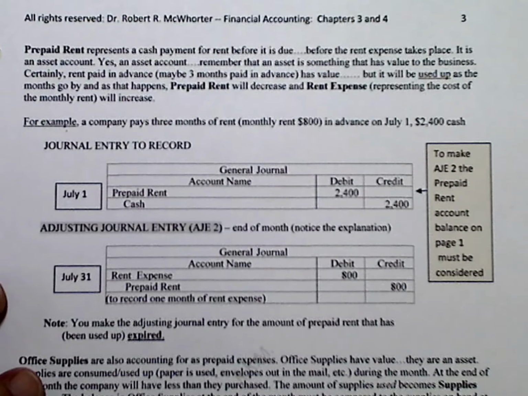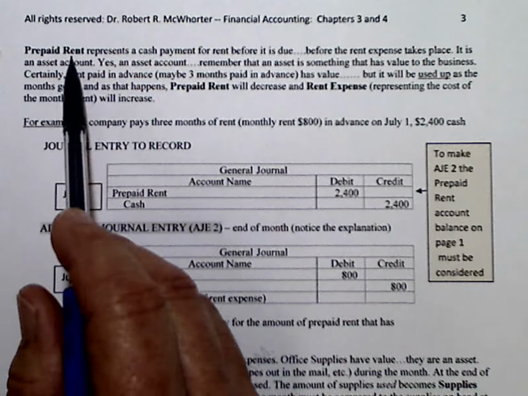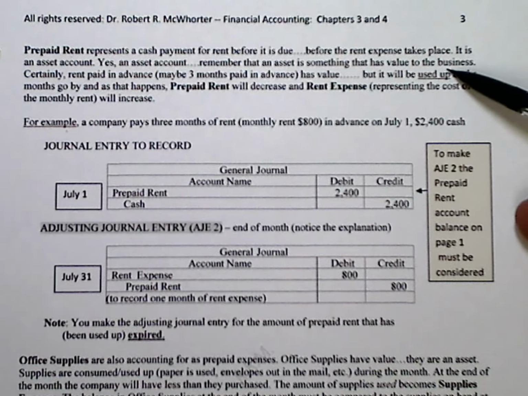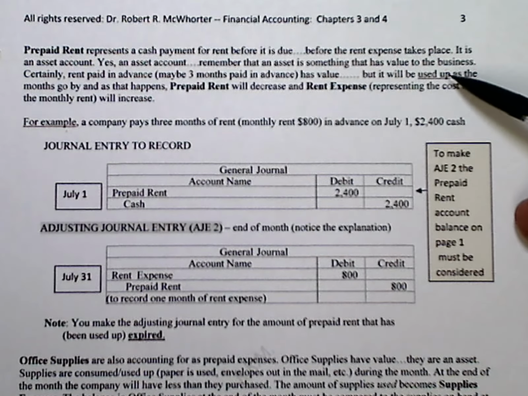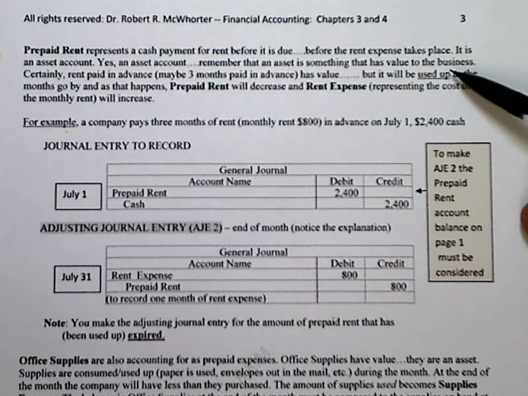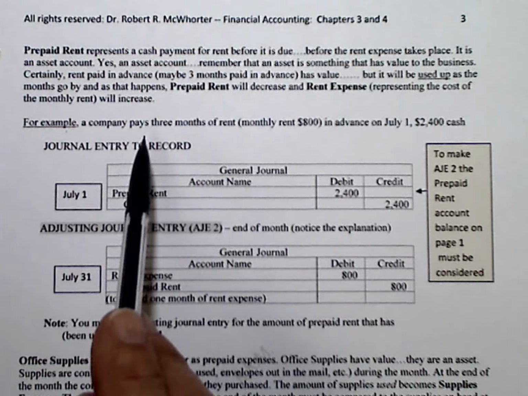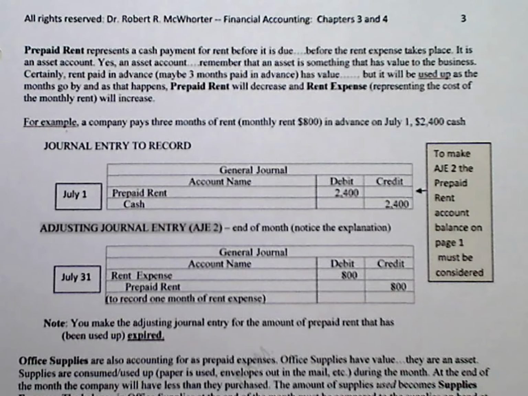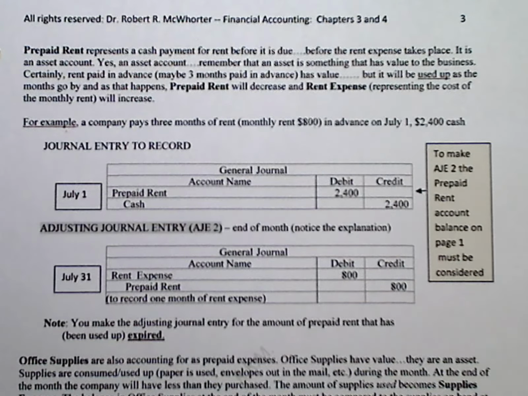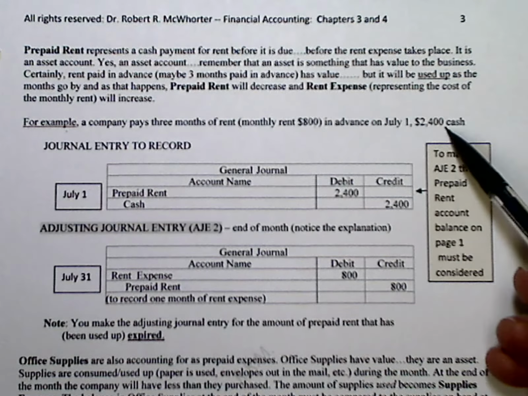Similar to that, we've got prepaid rent. There's times when we might be out of town. We want to pay rent in advance, and we'll pay it in advance many times. When that happens, this example here, we're 3 months. Our monthly rent is $800 that we pay for our office space, and we pay for 3 months in advance.